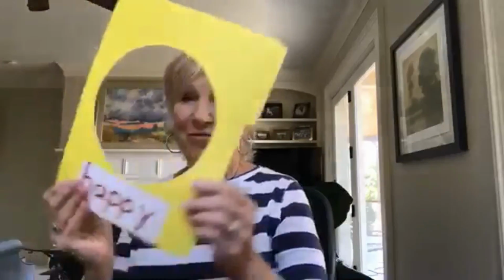So, just alternative behaviors. I took some file folders and cut circles out of them. The children can hold these up, and the song, if you're happy and you know it, clap your hands, and then that child can show you a happy face. Or if you're sad and you know it, rub your eyes, and they can tell you what makes them sad and what they can do to feel better.